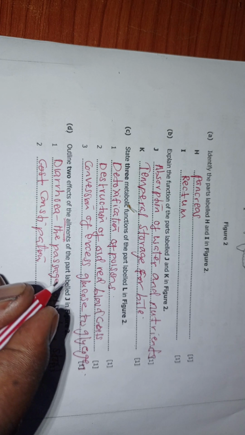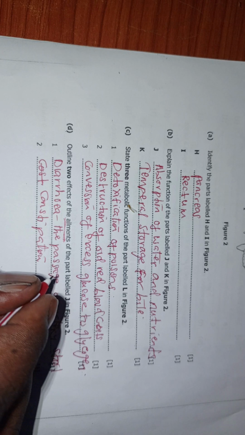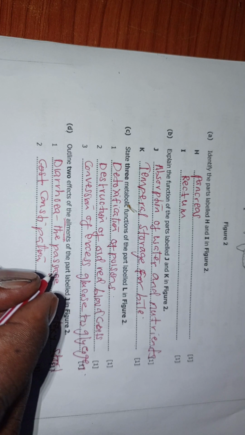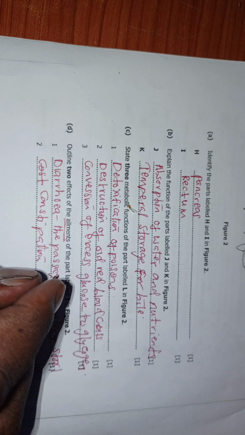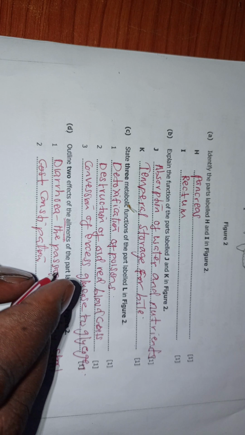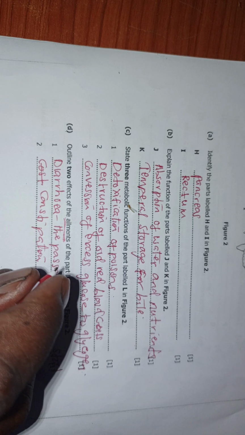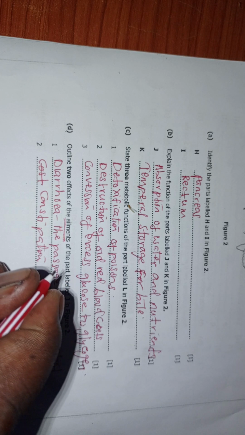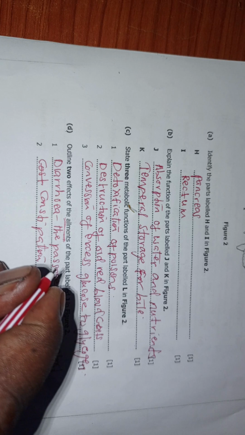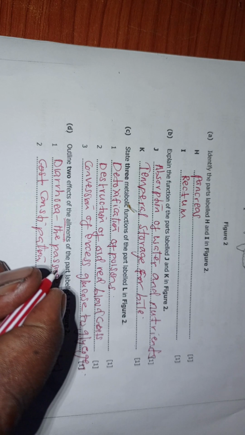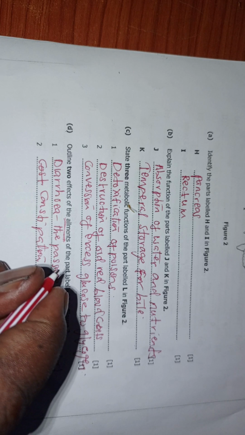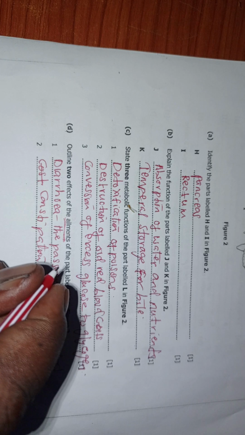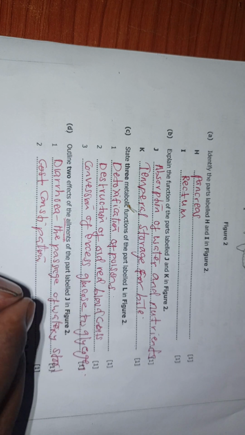So if you're lacking water and roughage in the diet, you face a challenge which is called constipation, which is the difficulty in defecation due to hardness and also dryness of feces resulting from insufficient roughage and water in the diet.